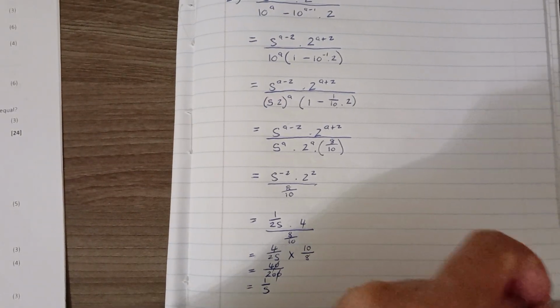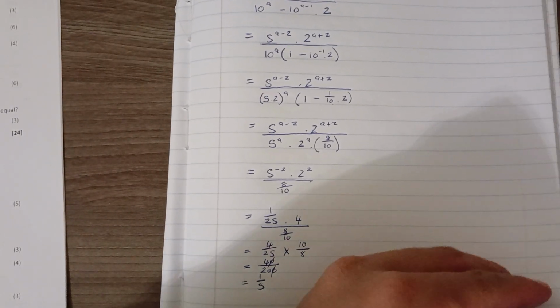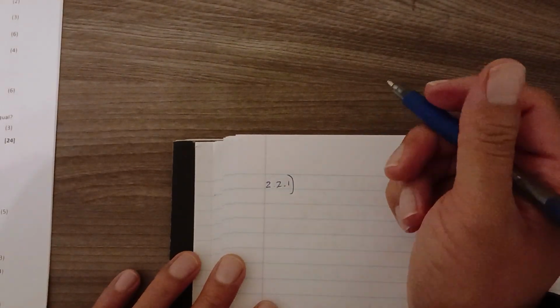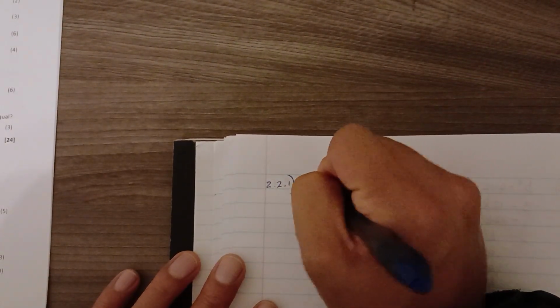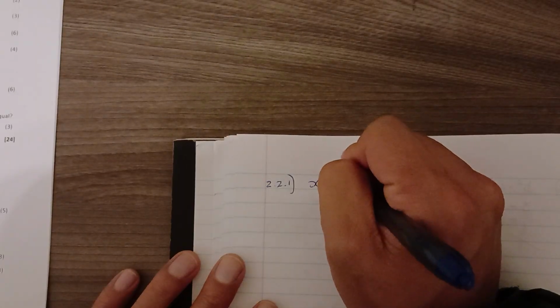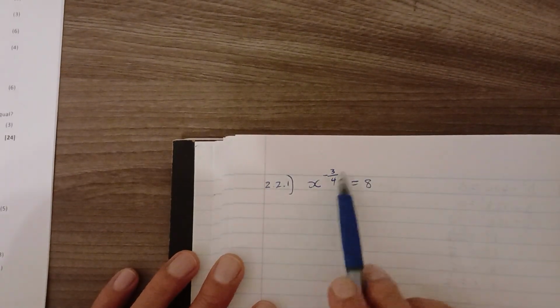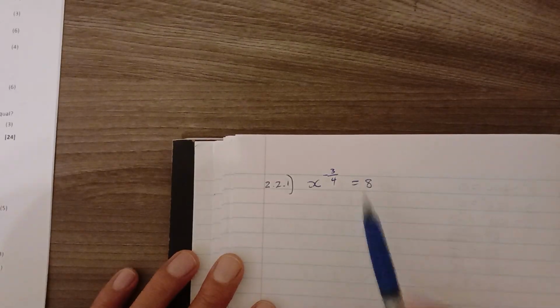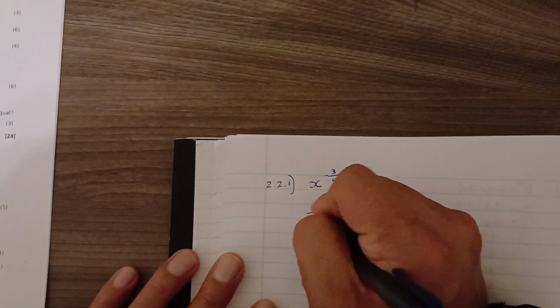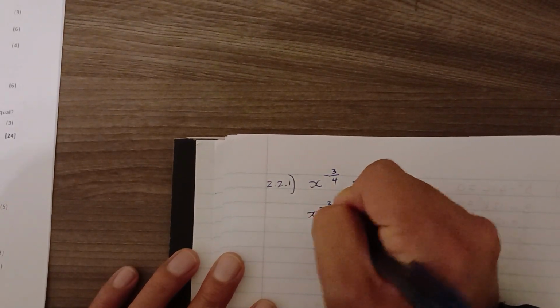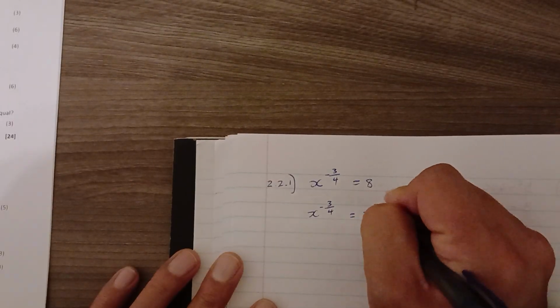2.2. Solve for x without using a calculator. So you've got x to the power of negative 3 over 4 is equal to 8. First thing you do, so this is in exponential form, so you want to write the 8 also in exponential form. So 8 is the same as 2 to the power 3.